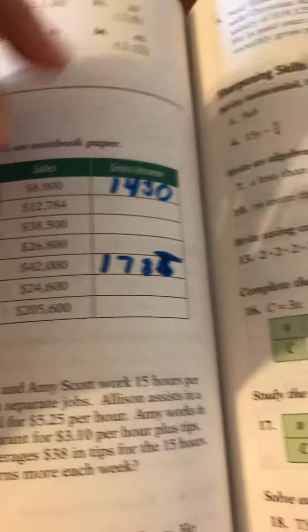$1,785 is how much they received. Your assignment is going to have you do problem solving along with sharpening skills. I want to talk through some of these problem solvings because they're similar to what we did up here. However, they take a little bit more thought through to get the answer.